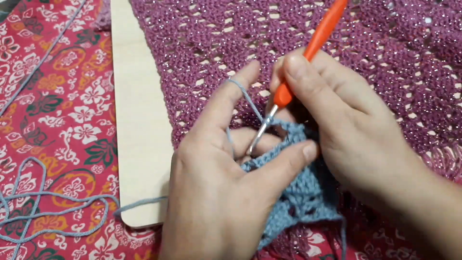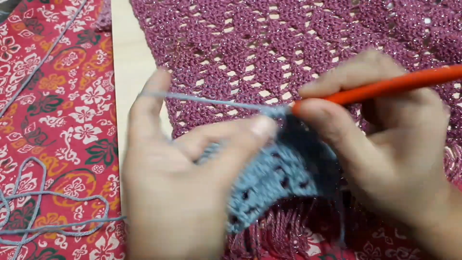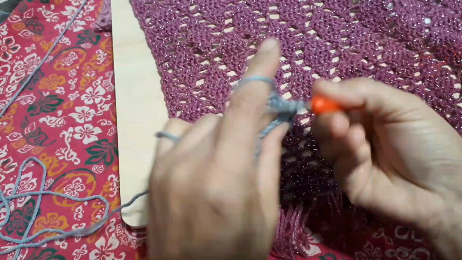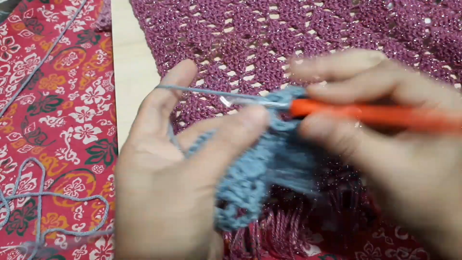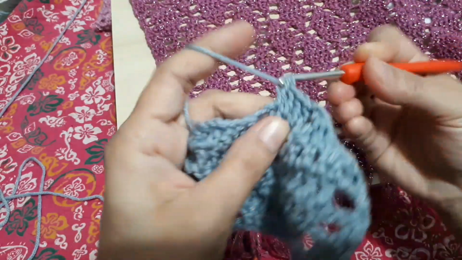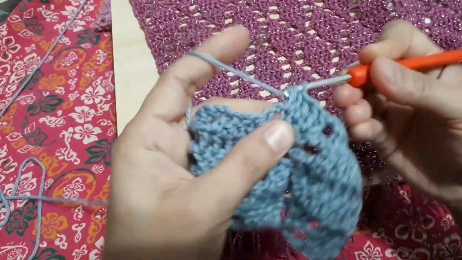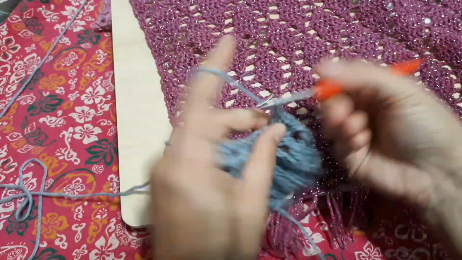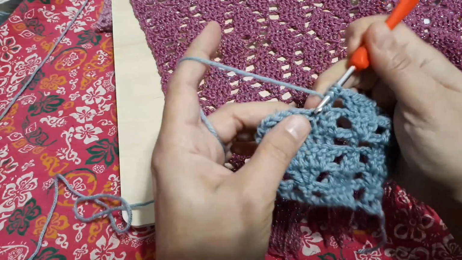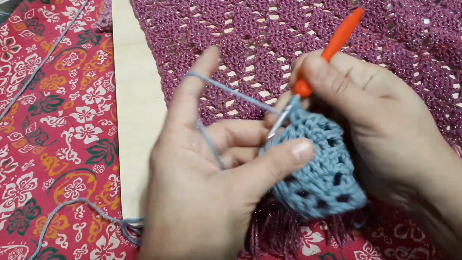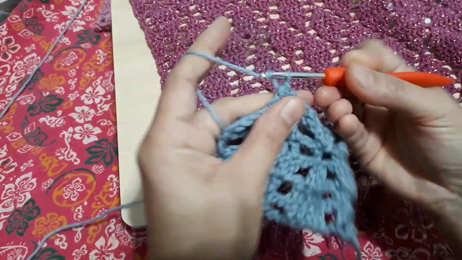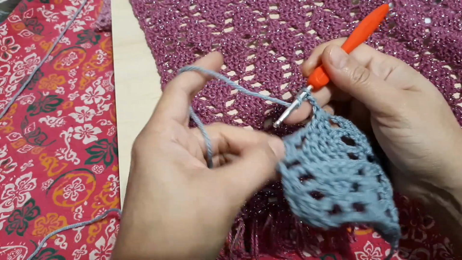Now chain 2, and here we are increasing. So in this double crochet, the first double crochet, we do 2, so 2 double crochet. In the next one we do 1, and in the next we do 2 again. Now chain 2, and same here, we do double crochet 3 together. Again chain 2, and we reach the edge. Here we'll be increasing again.